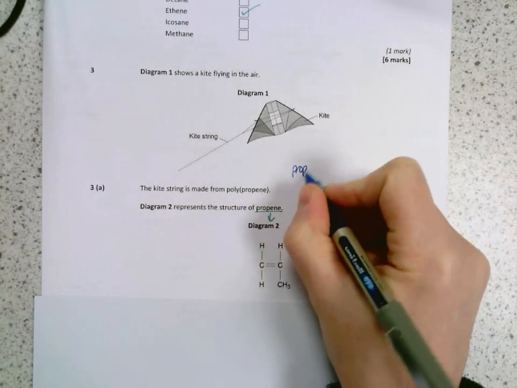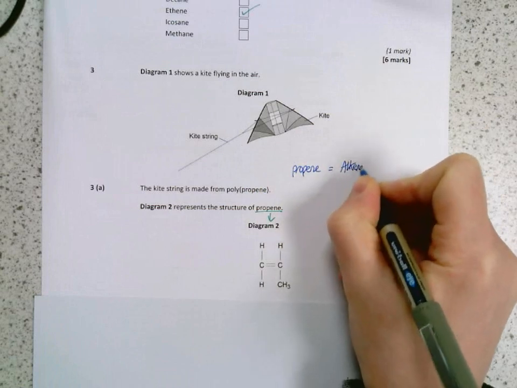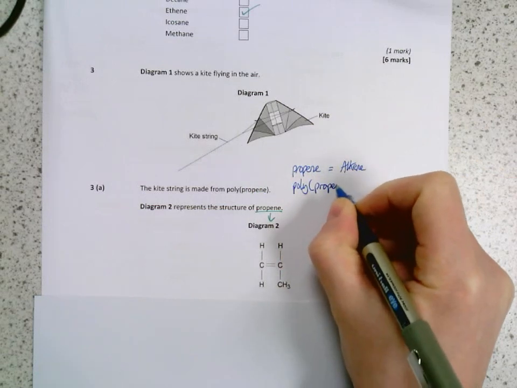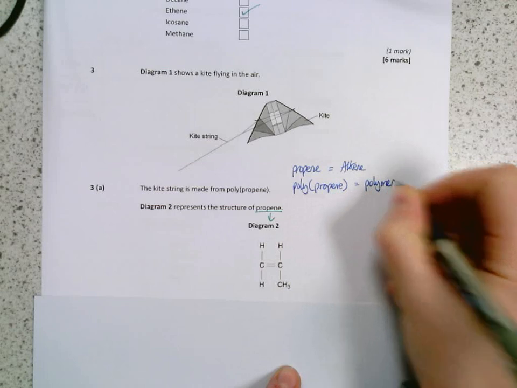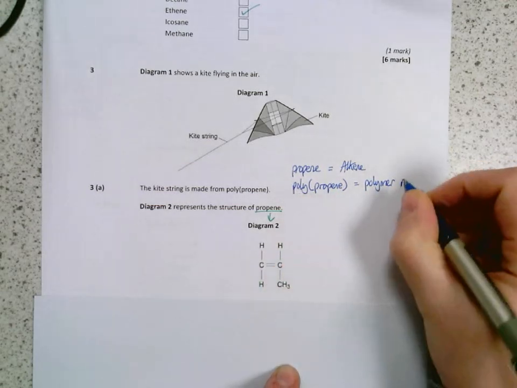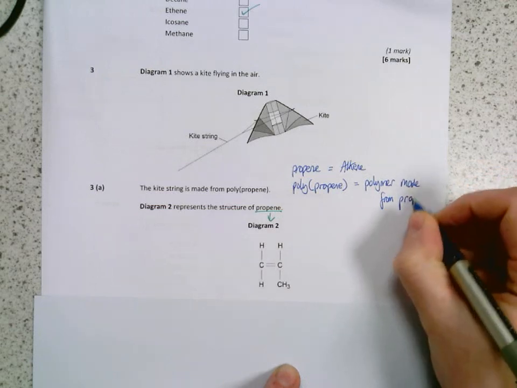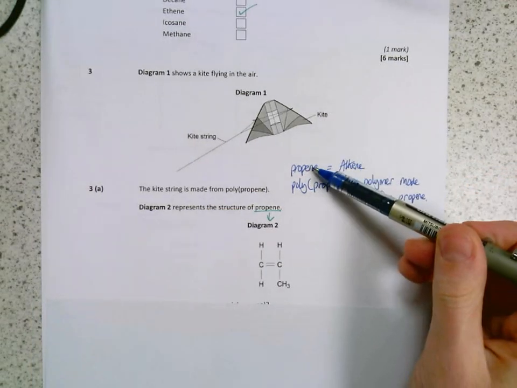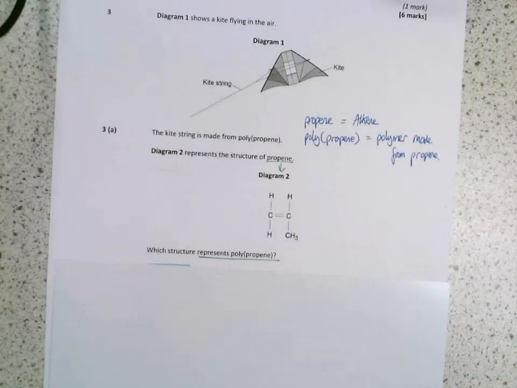Poly(propene) is the polymer, and that's easy to remember, they've both got poly, made from the alkene, which was called propene. So alkenes, like propene, can turn into polymers like polypropene.